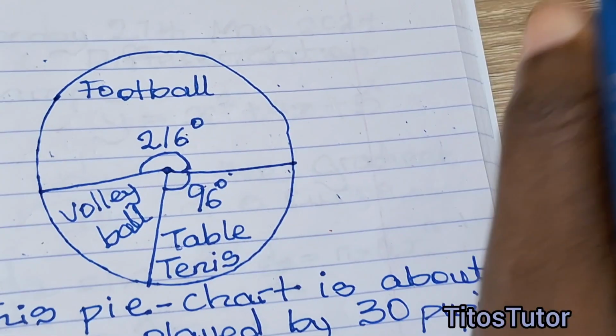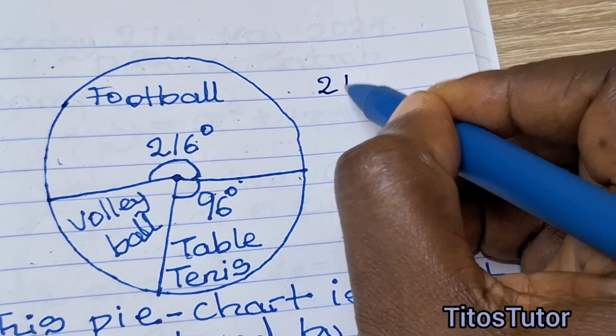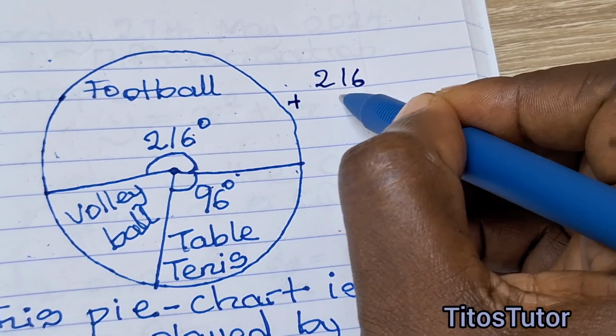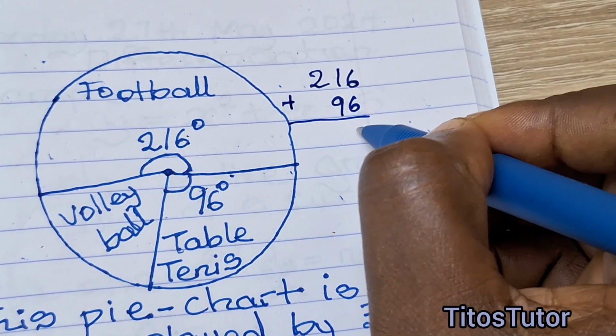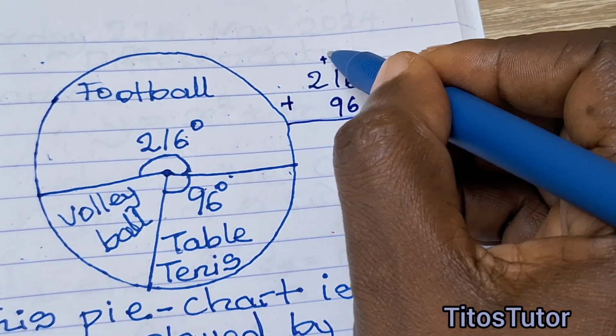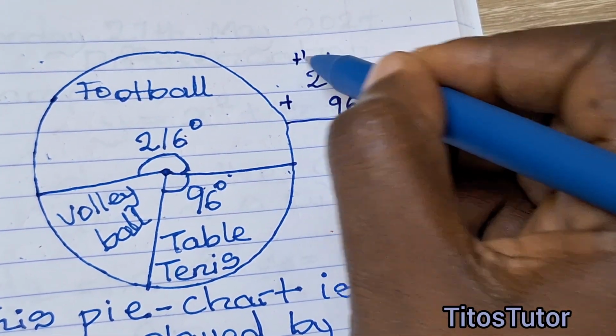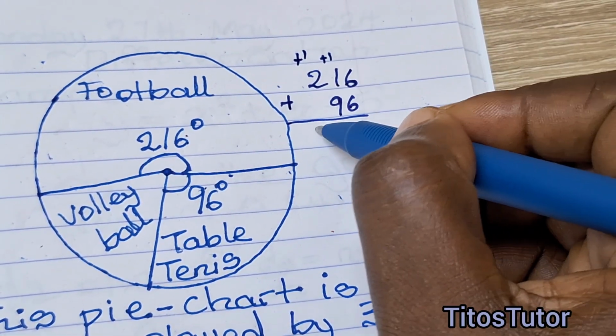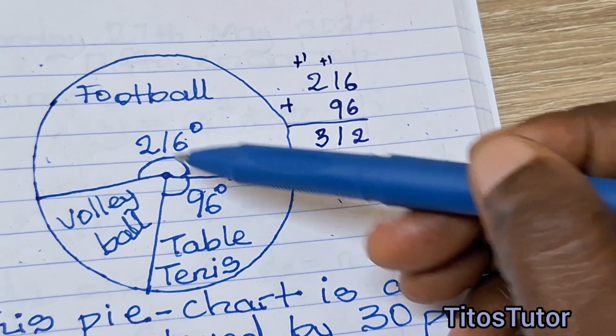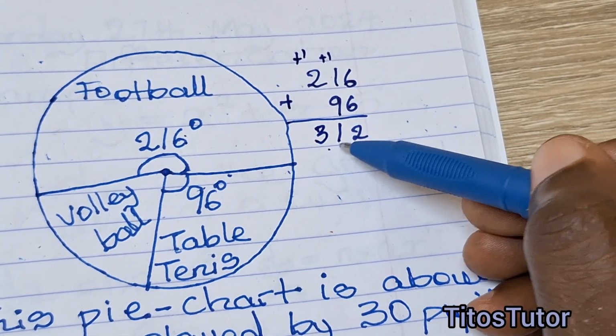revolution. Let's do that. This is 216 plus 96. 6 plus 6 is 12. I put my plus 1 here. This is 10 plus 1, 11. I put my plus 1 here. This is 1 plus 2, which is 3. So these two angles together give me 312.